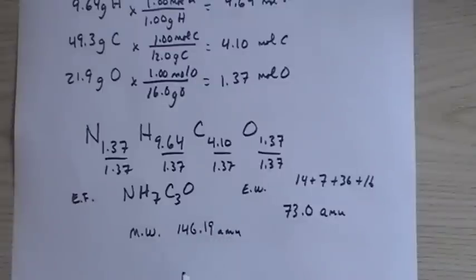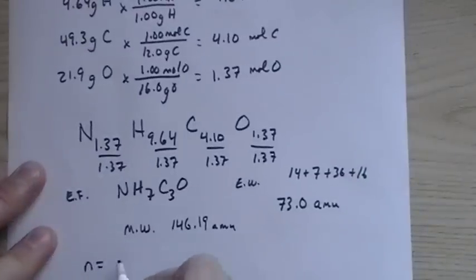So this is where the term comes in, and let me double check, different books have different terms they use. I believe our book currently uses N for the fraction. N is the molecular weight divided by the empirical weight.